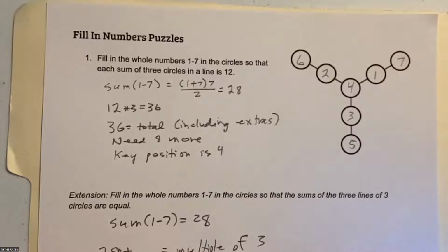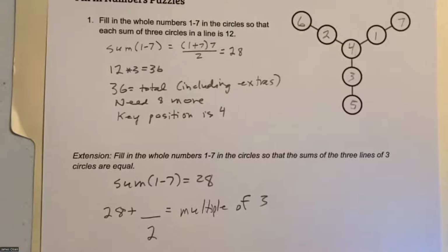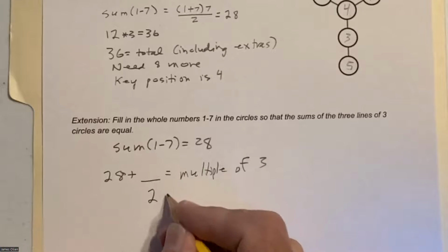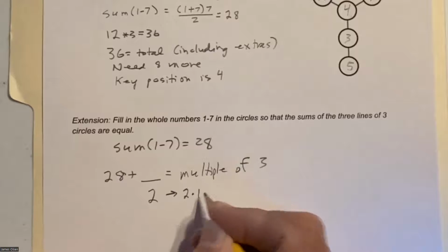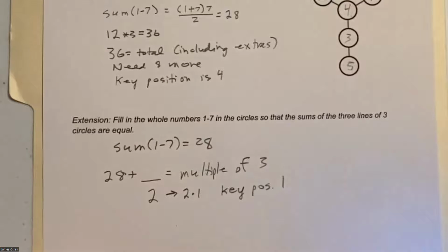Well, let's see what the next multiple of 3 after 28 is. The next multiple of 3 after 28 would be 30. So I could add a 2 here. What else could I add here to add on to 28 to get a multiple of 3? You might pause the video and see what you can find. So this is going to be 2 times 1, and the key position will be 1.